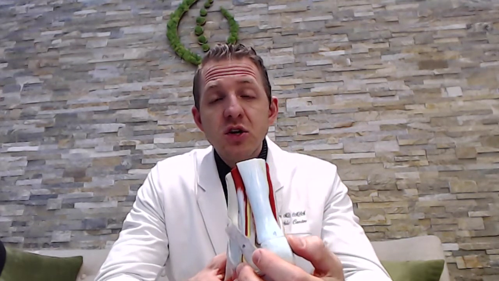So the Achilles is the thick tendon that comes from the back of the legs. It's actually an extension of the calf muscle. The calf muscle turns into a taper. It then tapers down and comes here and inserts onto your heel. Well, the important thing to note is the Achilles tendon essentially picks up your foot. So without your Achilles tendon, you really can't walk normally.